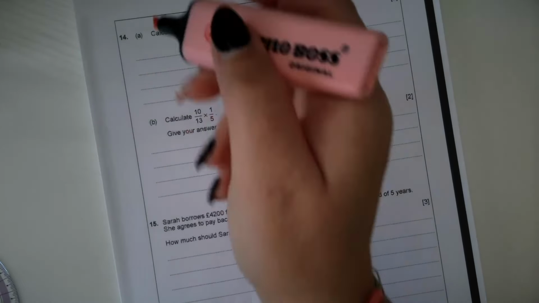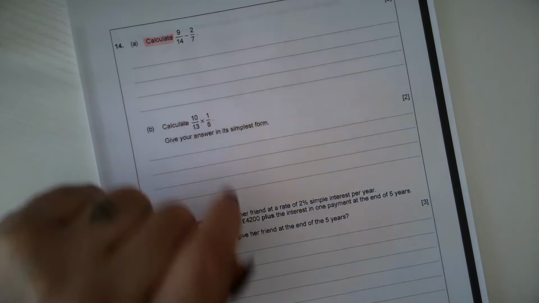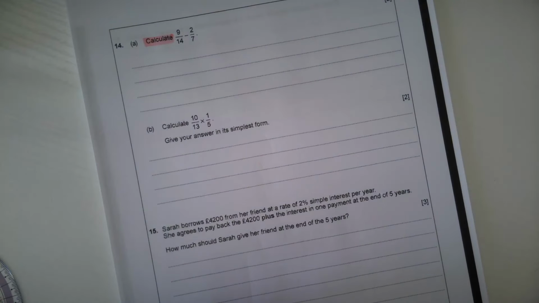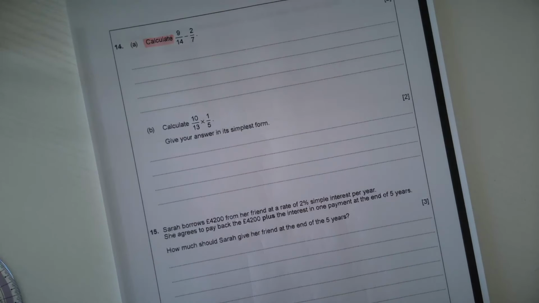Question 14a. Calculate 9 over 14 and subtract 2 over 7. So we're subtracting fractions here. When we're subtracting fractions, we need a common denominator. Adding or subtracting, we need a common denominator. So I need the bottom numbers to be the same. So I'm going to have to scale up or down a fraction to make those denominators the same.